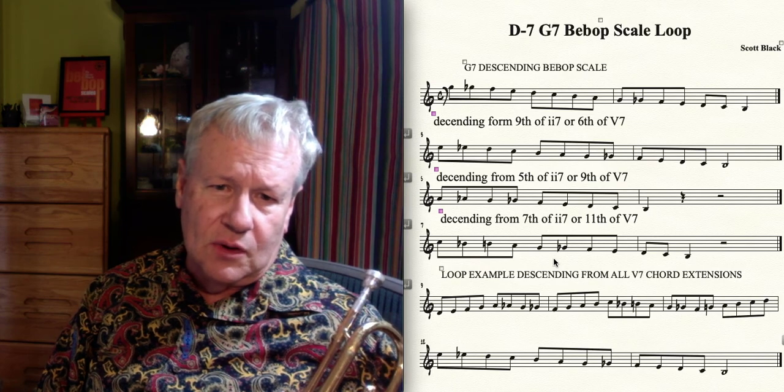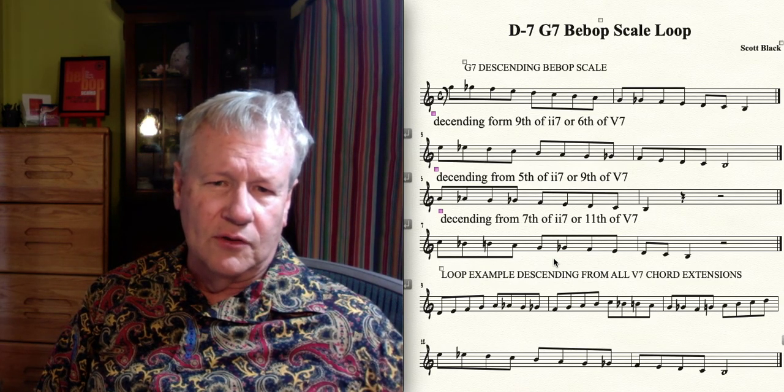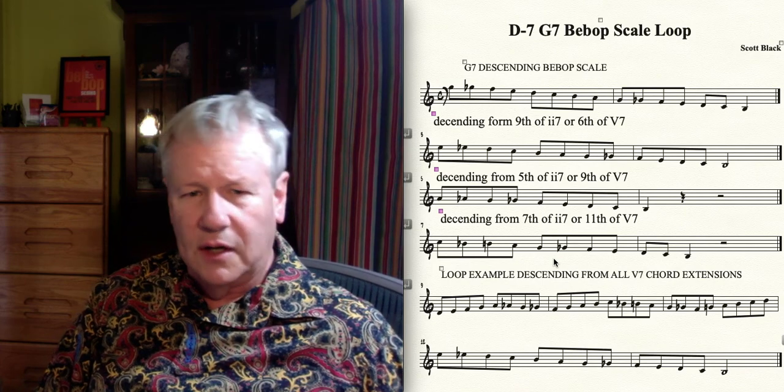So those are where I put the half steps in the extensions. That's to get into the sound of the chord as quickly as possible and to spell the chord as quickly as it can be done, given the note that I'm starting coming down on the dominant chord from.